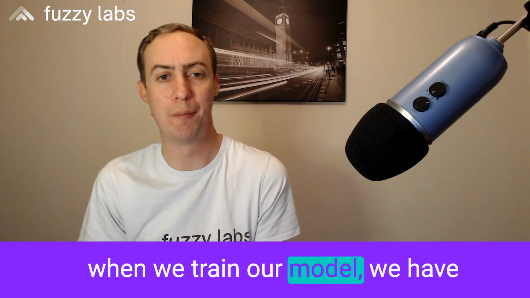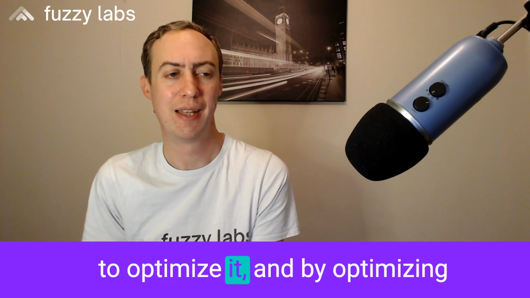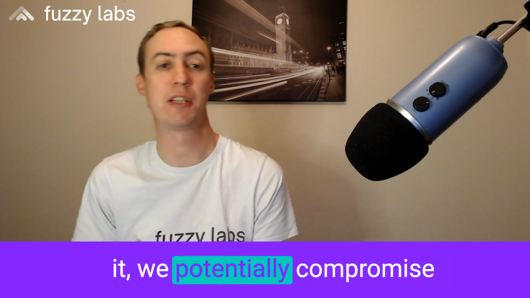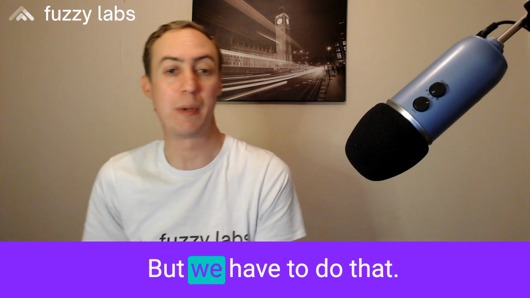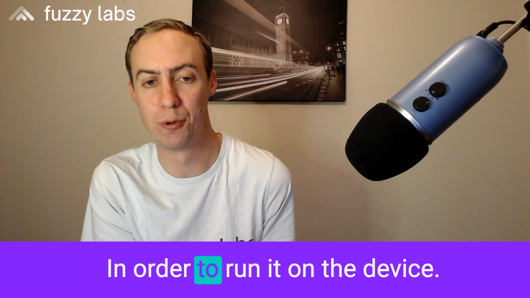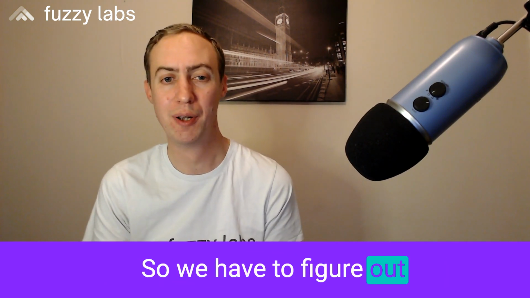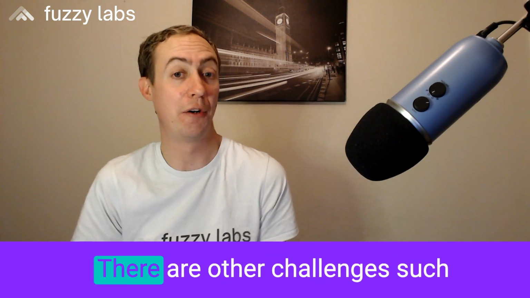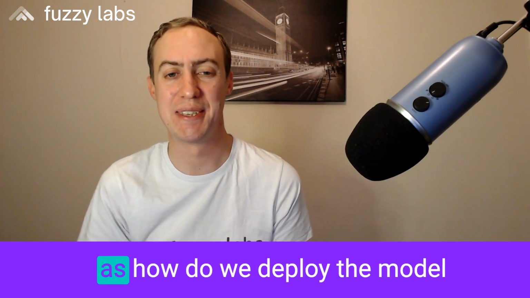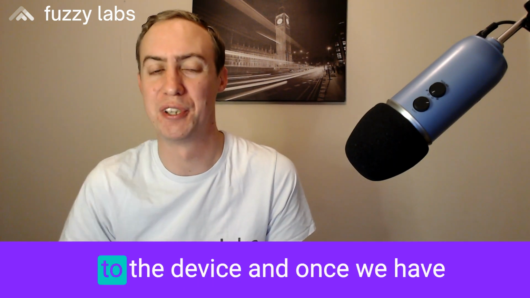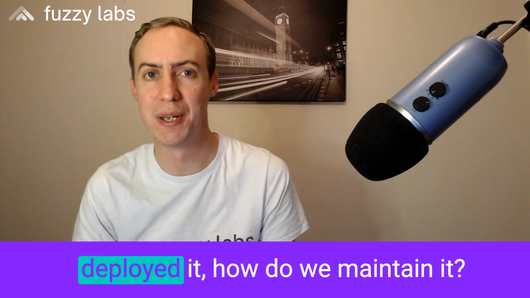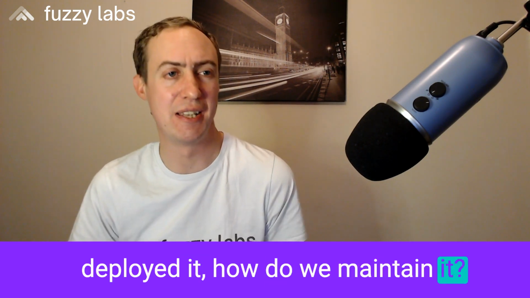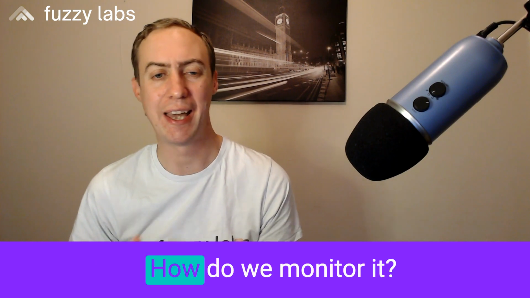So when we train our model, we have to optimize it. And by optimizing it, we potentially compromise the performance of the model. But we have to do that in order to run it on the device. So we have to figure out where the middle ground is. There are other challenges, such as how do we deploy the model to the device? And once we have deployed it, how do we maintain it? So how do we keep it up to date? How do we monitor it?